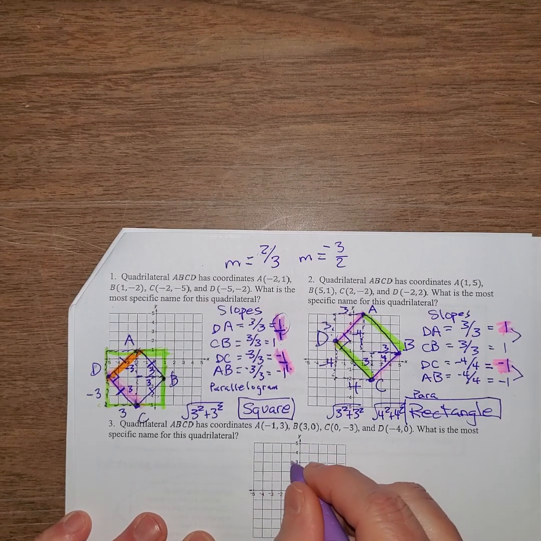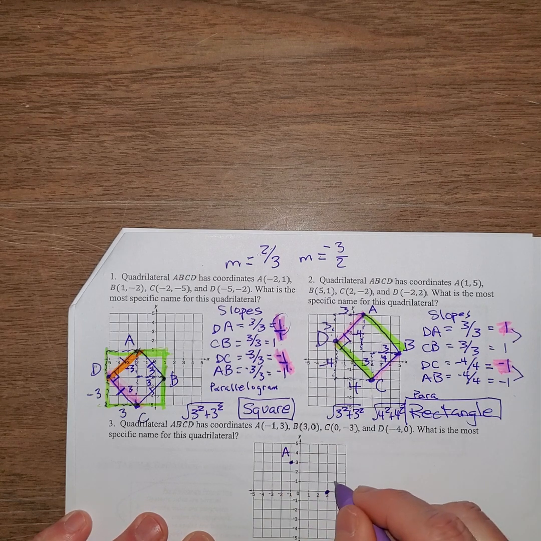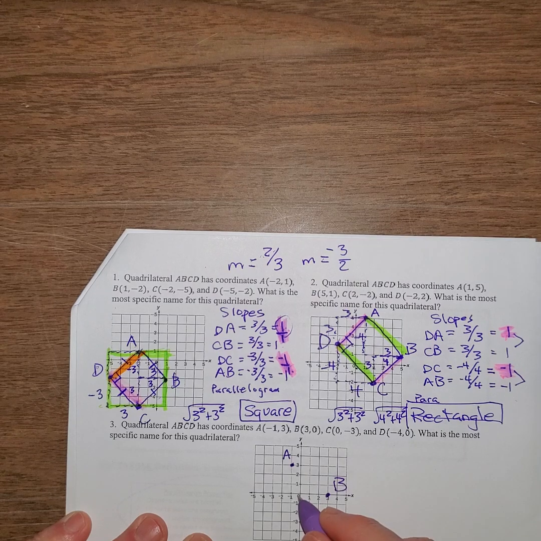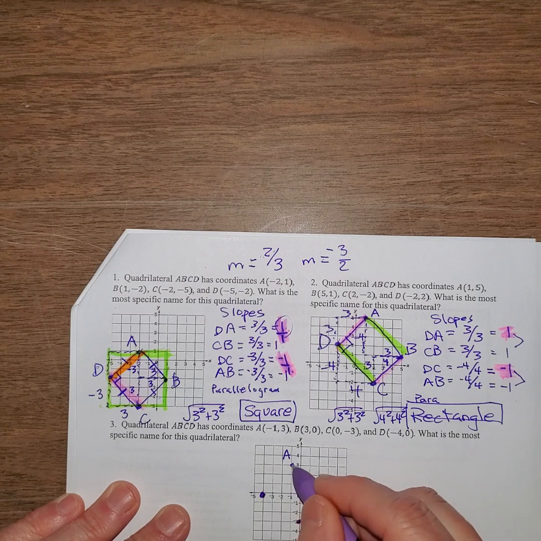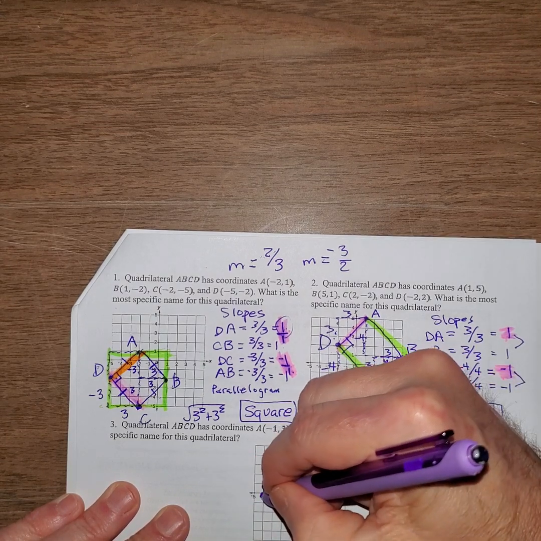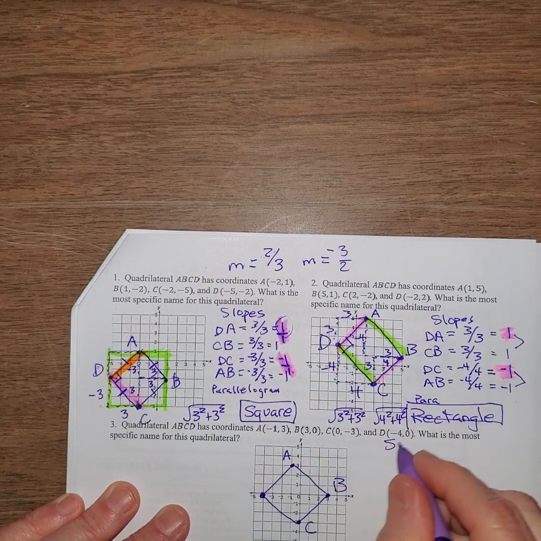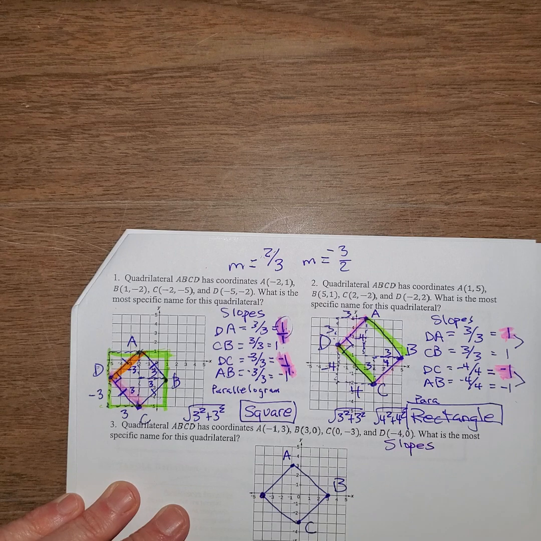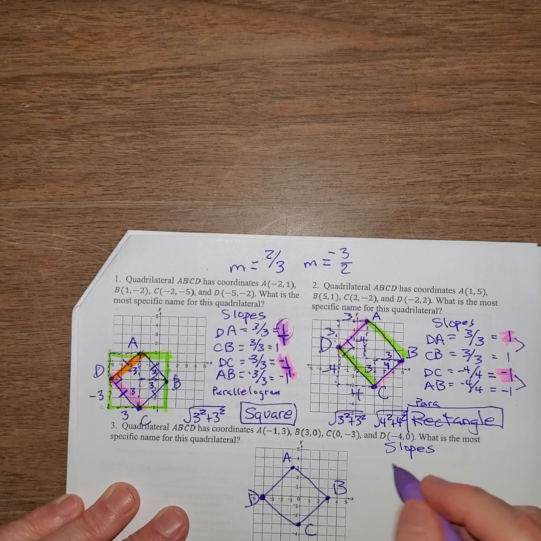A is -1 up 3. That's A. B is 3, and then don't go anywhere, 0. C is 0, don't go anywhere that first time, and then go down 3. So that's C. And then D is -4, 0. So it kind of looks like a rectangle, but I don't really know. All right, so we're going to do slopes to see if it's a parallelogram to start with. So let me put a D over here. So this is DA and CB.